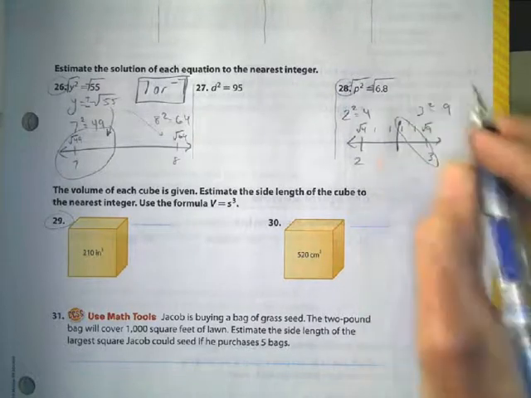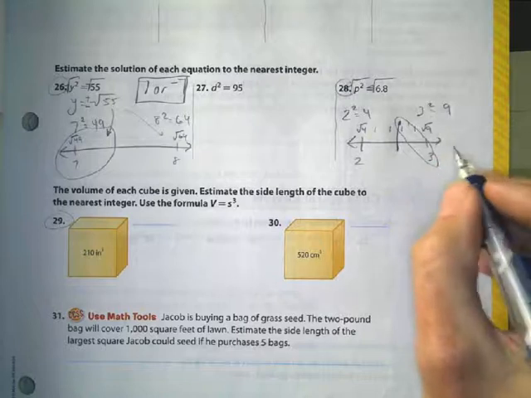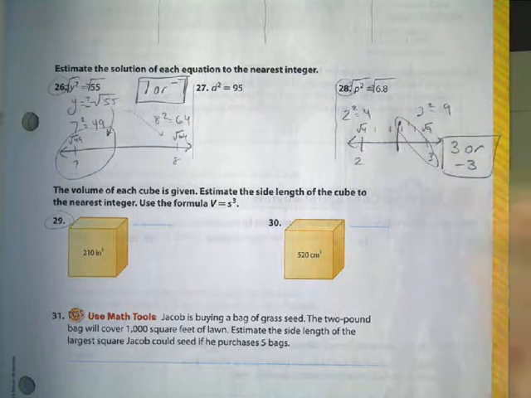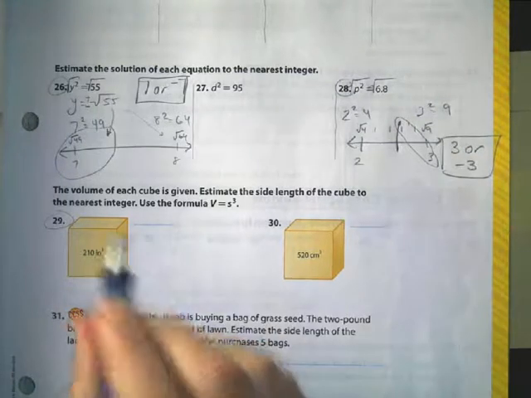But remember, we took the square root of both sides. The square root of both sides would mean that this could be 3 or negative 3, and that would be just fine. One last problem here.